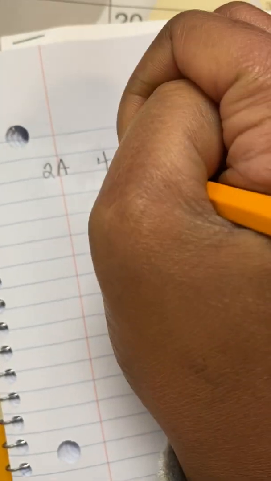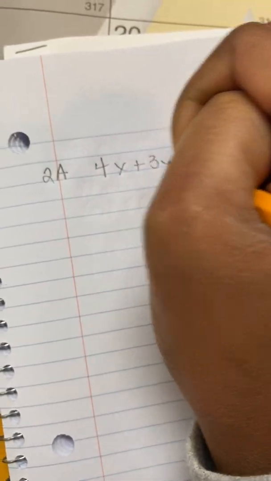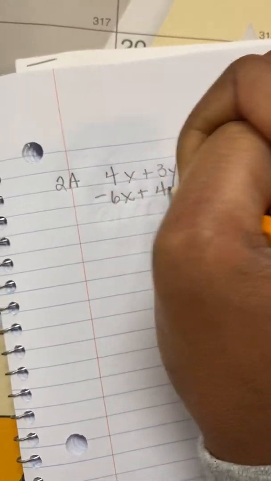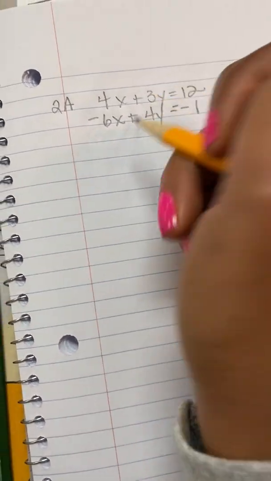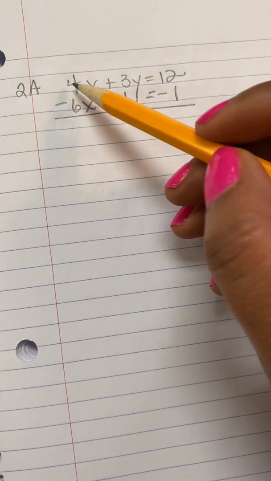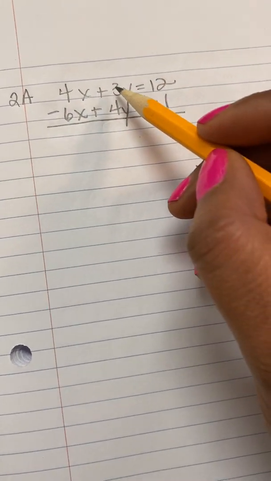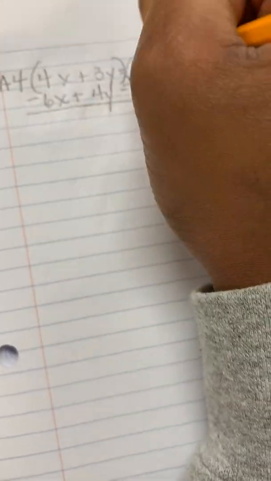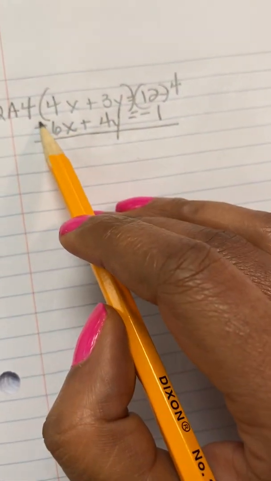Okay, so we have 4x plus 3y equals 12, negative 6x plus 4y equals -1. Where we're going to do elimination, for instance, what we would do is line it up here. Now we need the coefficients to be exactly the same. So since the 3 and the 4, I'm thinking about the factors of 12, I will be able to multiply by 4 all the way through. Okay, so I'm using the distributive property.